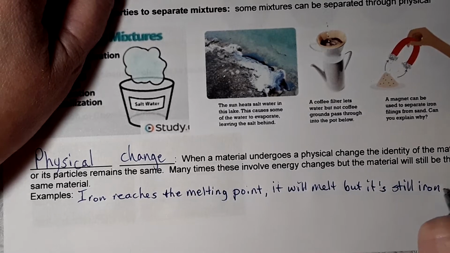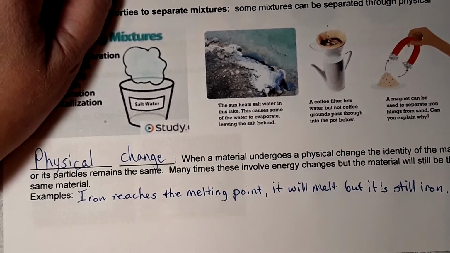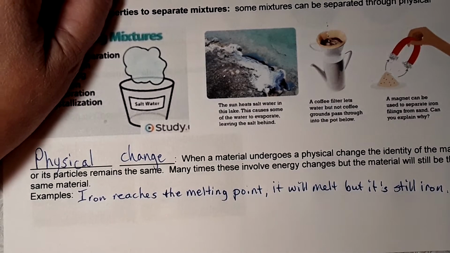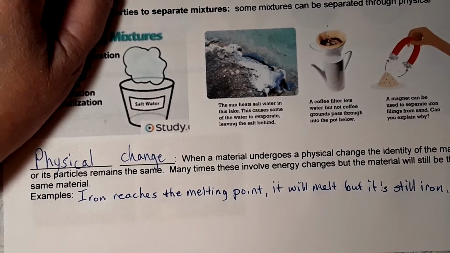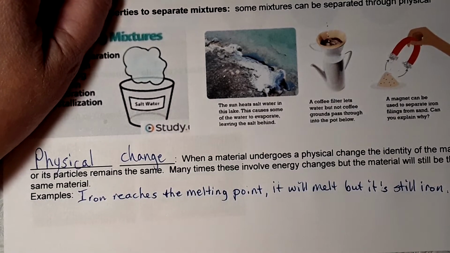All of the atoms are still iron atoms. Separating them through melting doesn't make them not iron atoms anymore. So it's just a physical change. You're going from one state, the solid state, to another state, the liquid state.